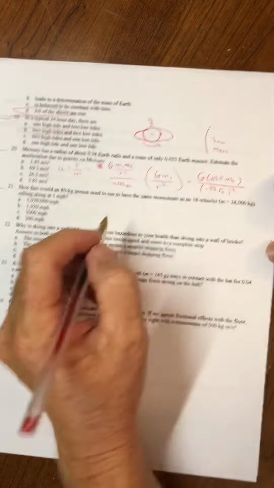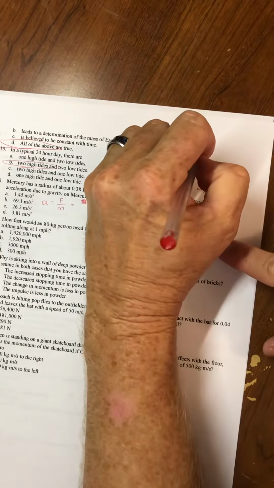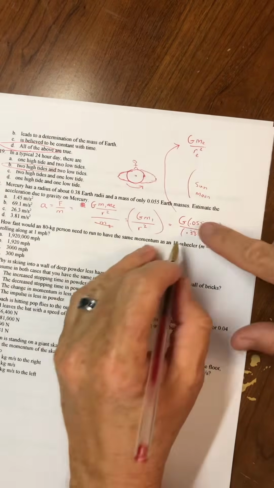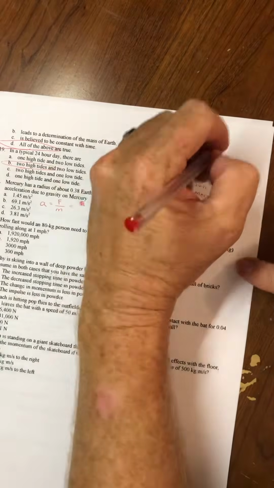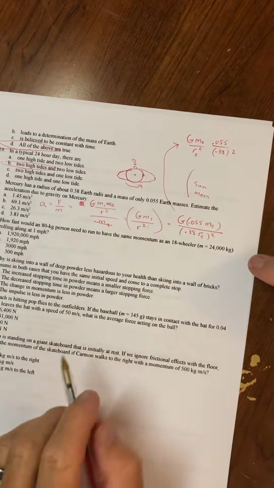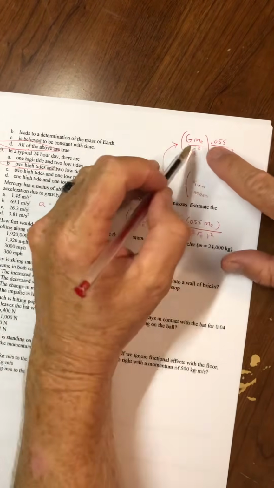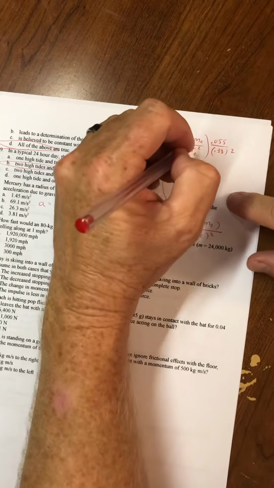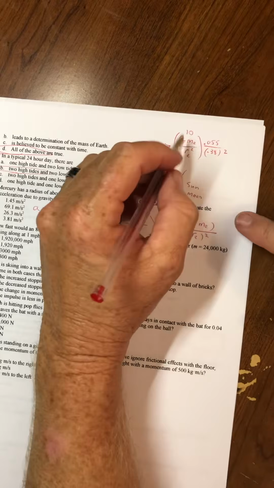Let me put it up here. Now you're going to get G, and let me put the mass of the Earth first, and the radius of the Earth squared, and then if I put my numbers, it's 0.055 and 0.38 squared. And this right here would be a discussion about Earth. And so this would be roughly the 10.